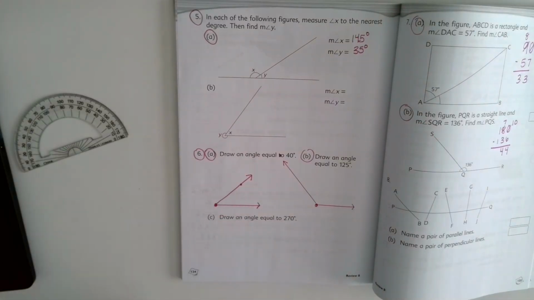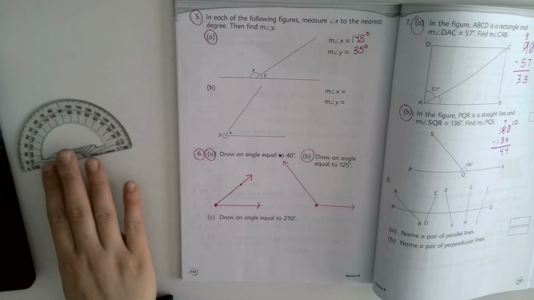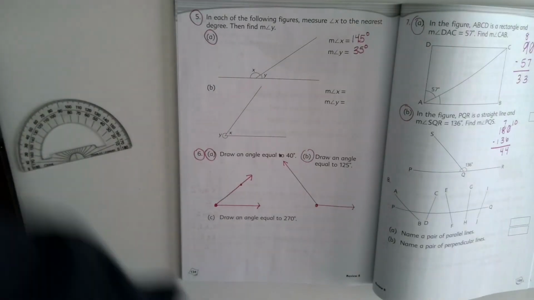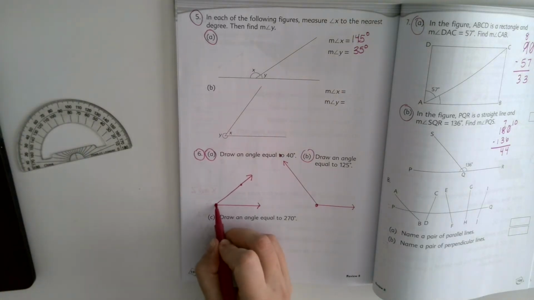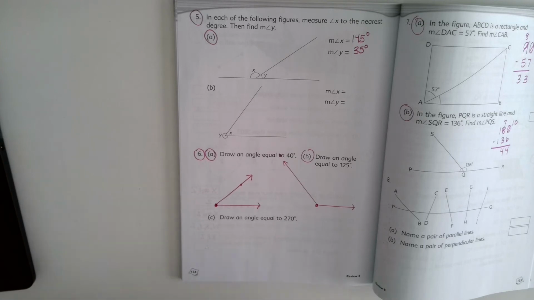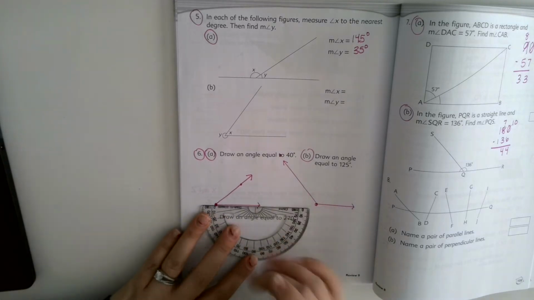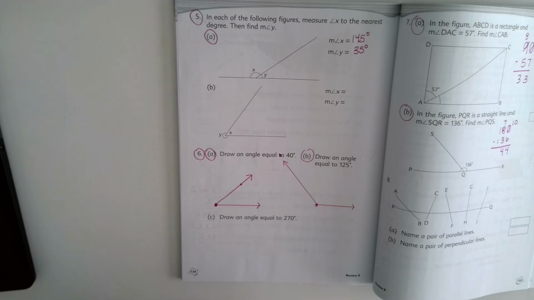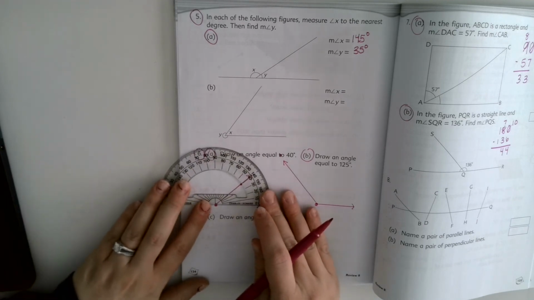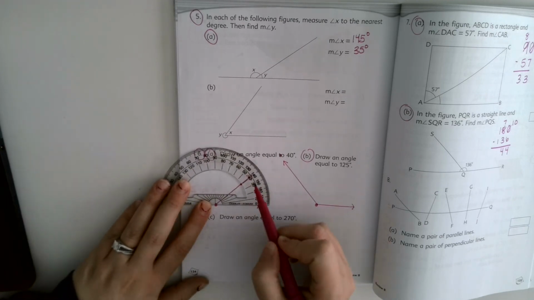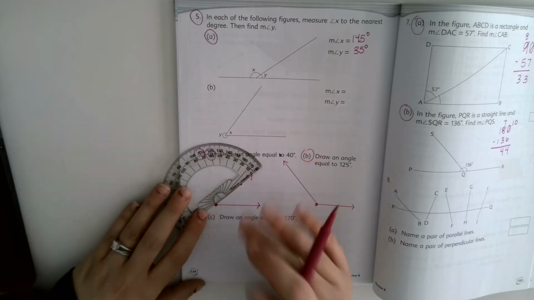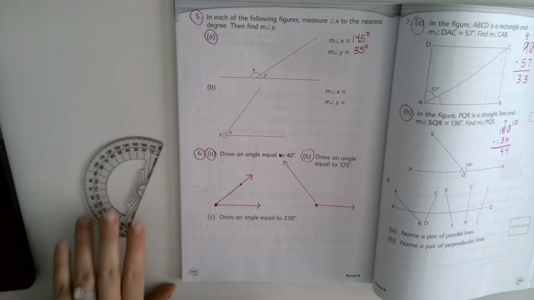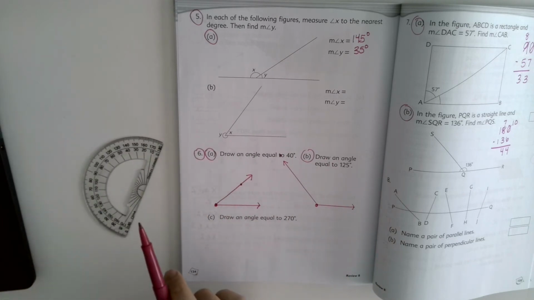Okay, for 6A, it said draw an angle equal to 40 degrees. To draw this angle, the way I did it was I first drew this endpoint right here. Then I used my protractor to draw this line. Then I took my protractor and lined it up with what I had. I knew I wanted my angle to be acute, so I found the 40 right here and I put a dot right here. And then I turned the protractor and I connected my dots to get a 40-degree angle. If your angle's facing the other way, that's fine as long as it's a 40-degree angle.